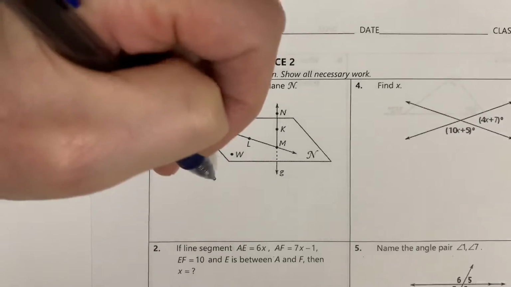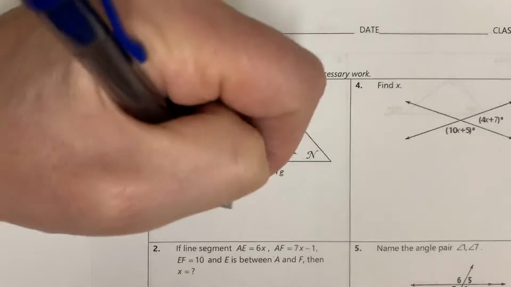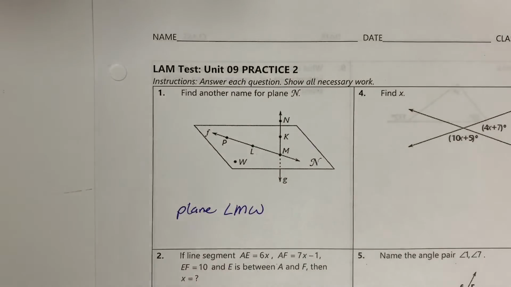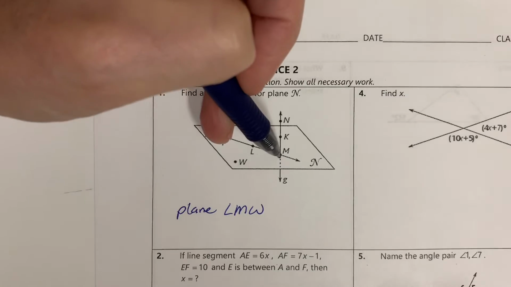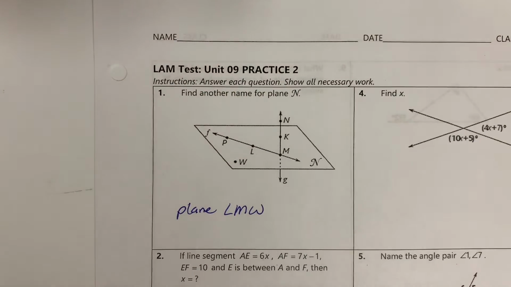So I'm going to pick plane LMW. You just have to pick 2 of these points on this line and then W. You just can't pick N and K because they're not even in the plane.